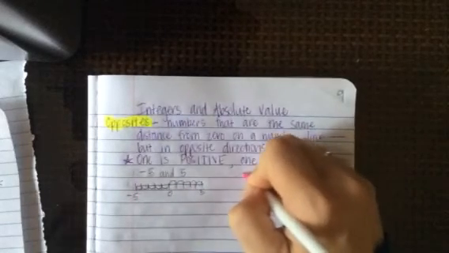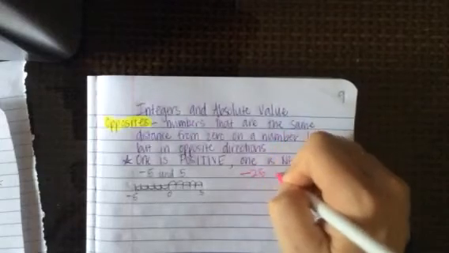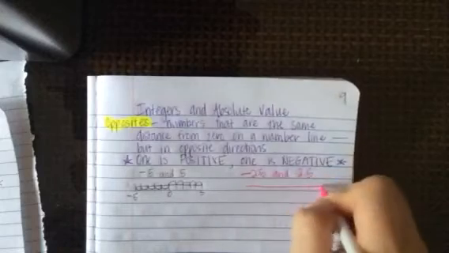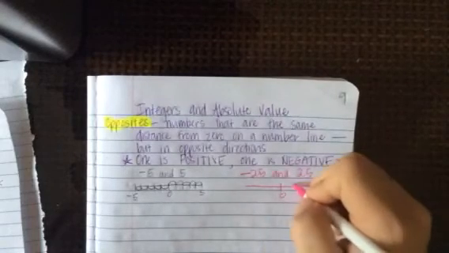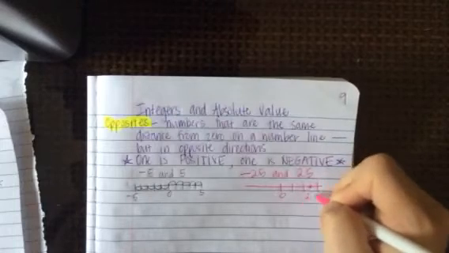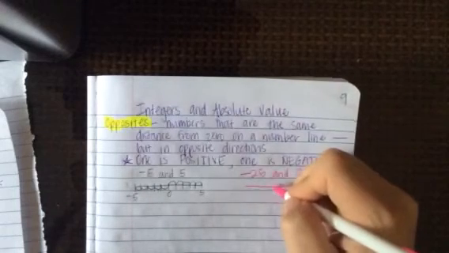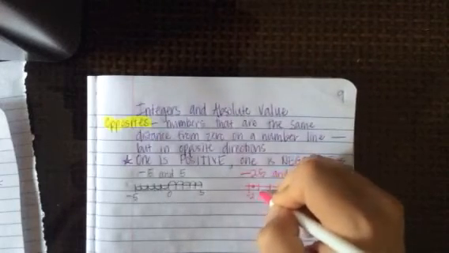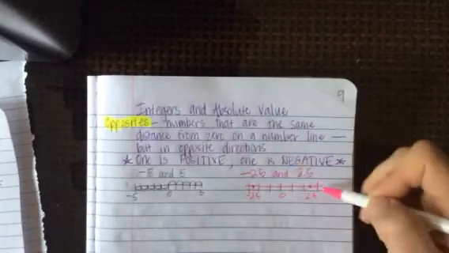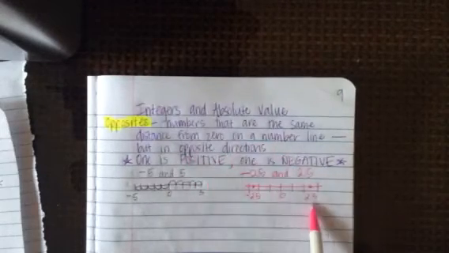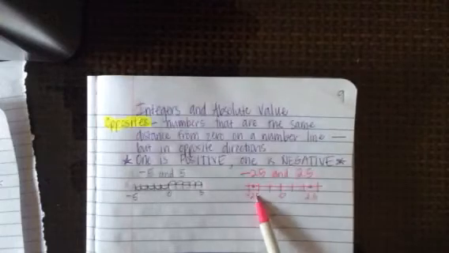It works with decimals too. Zero's in the middle. 2.5's right here. And -2 5/10 is on this side. They're on the right and the left in opposite directions. One is positive, one is negative.